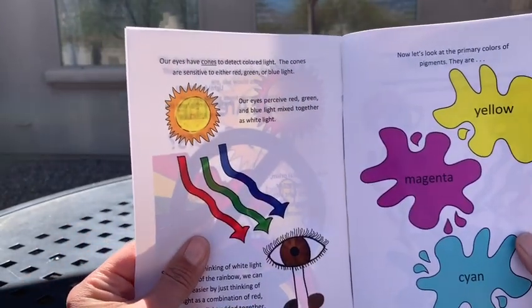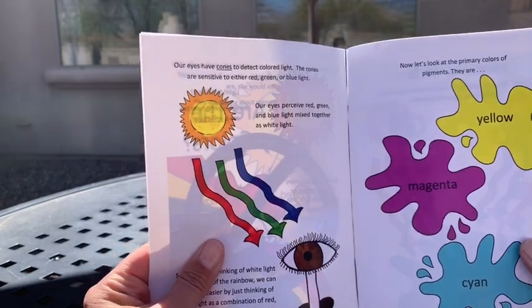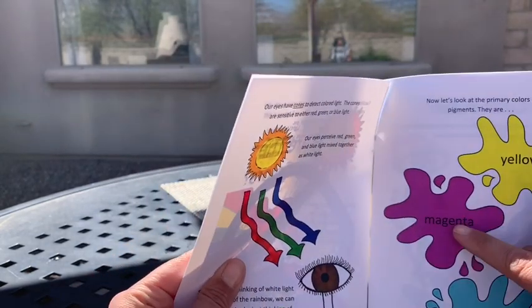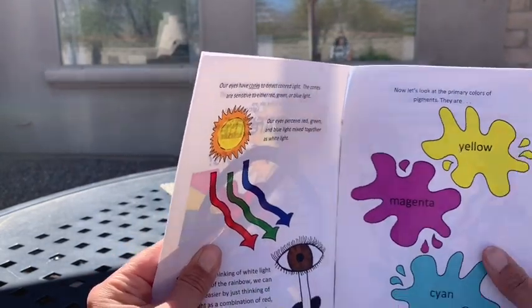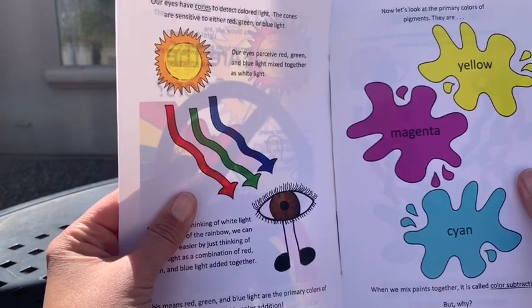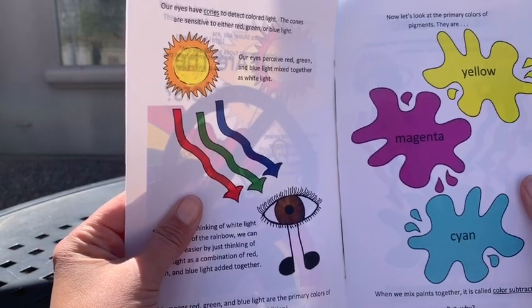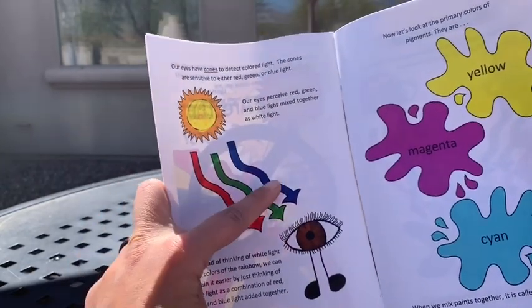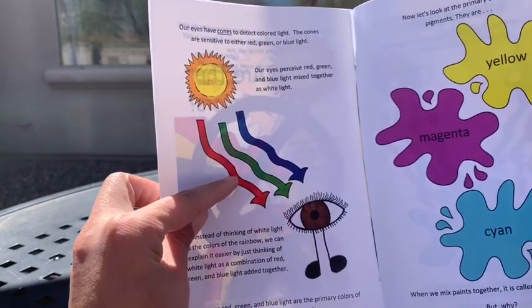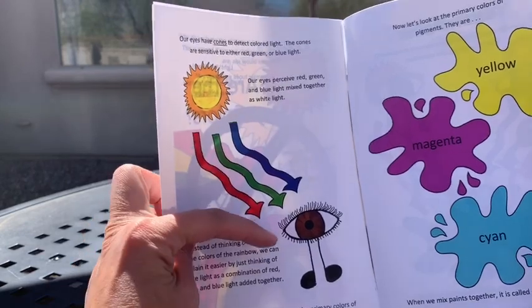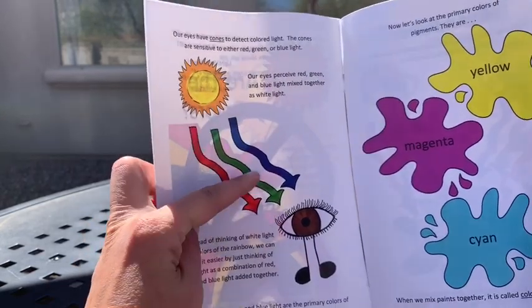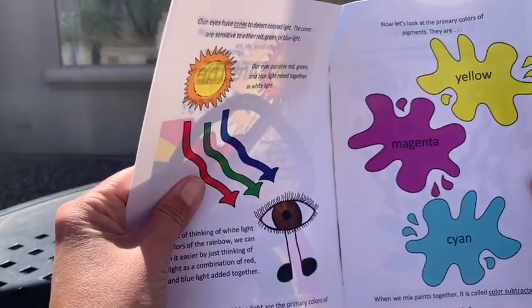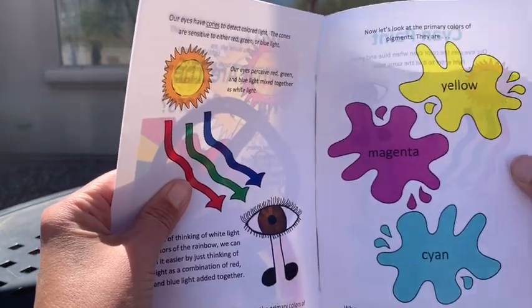Now let's look at the primary colors of pigment. They are yellow, magenta, cyan. When we mix paints together, it's called color subtraction. But why? Now remember, color addition was putting these 3 primary colors of light together to create the white light that our eye perceives. Now color subtraction is going to be a little bit different.